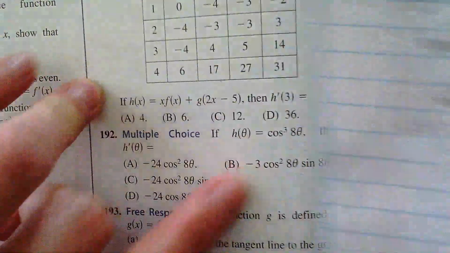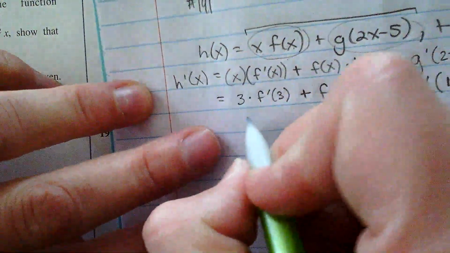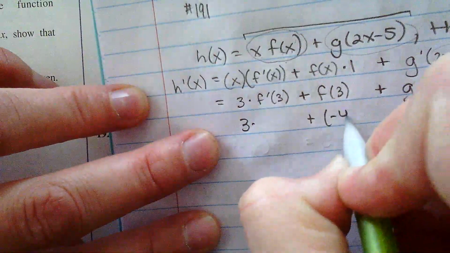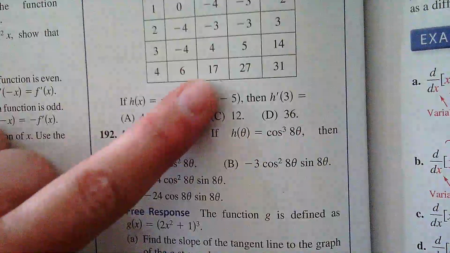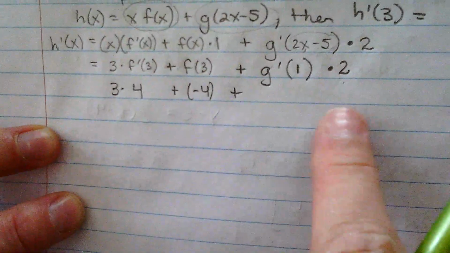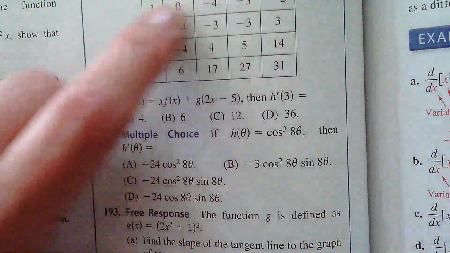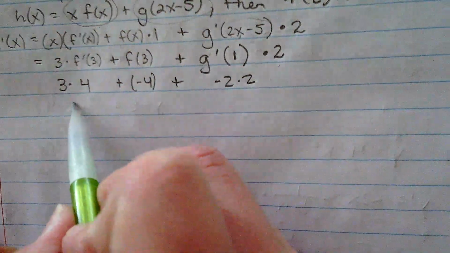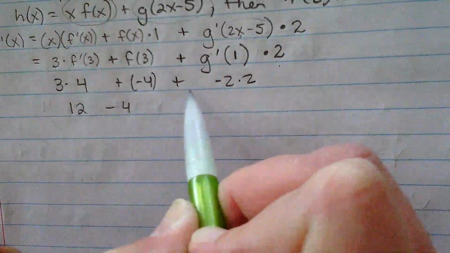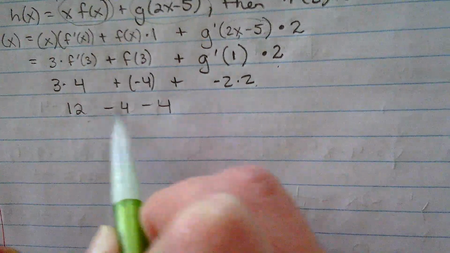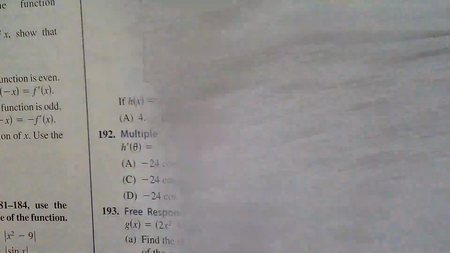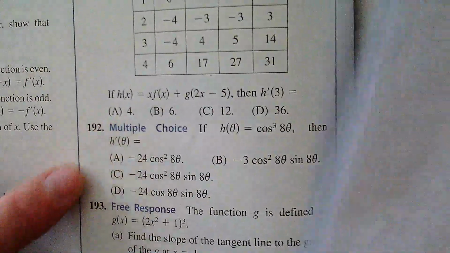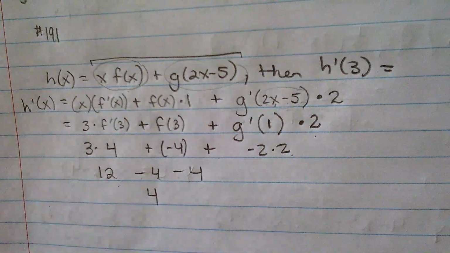So if I look at my chart, I'm on the hunt for f of 3, f prime of 3. F of 3 is negative 4. F prime of 3 is 4. G prime at 1 is negative 2. And then order of operations: 12 plus negative 4 is 8, then 8 minus 4 is 4. 4 is option A. So, hope that helps.